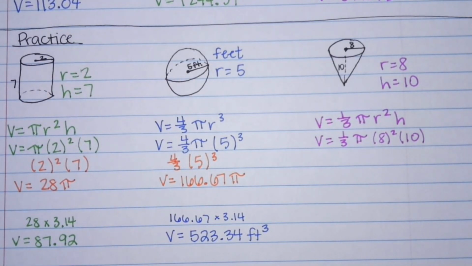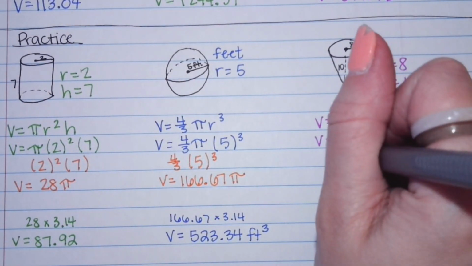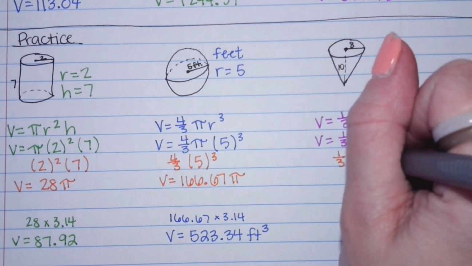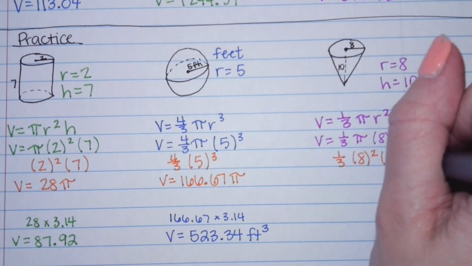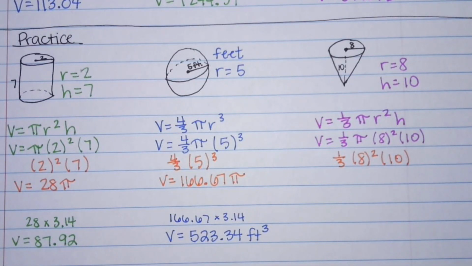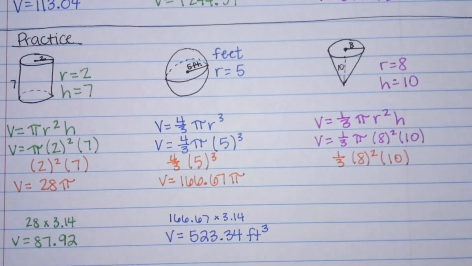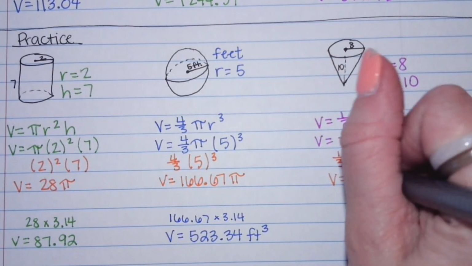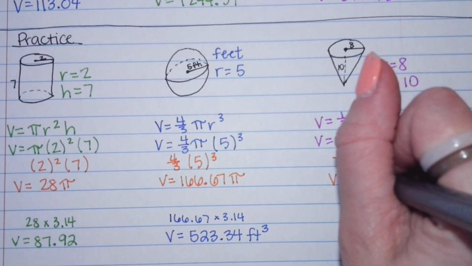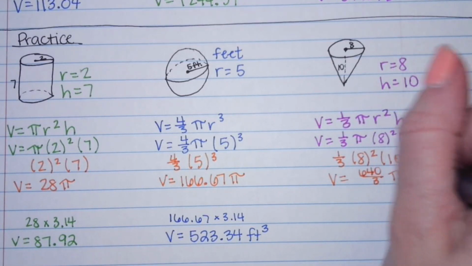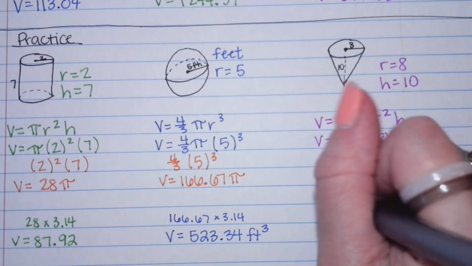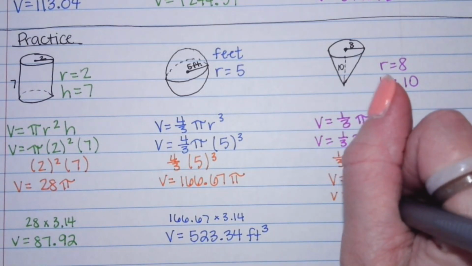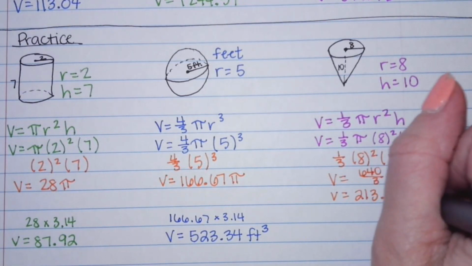In the calculator, in terms of pi, we would take 1/3 times 8 squared times 10. Now, if you have this in math print, it may give you an answer of 640/3 pi, or it may give you 213.33 pi.